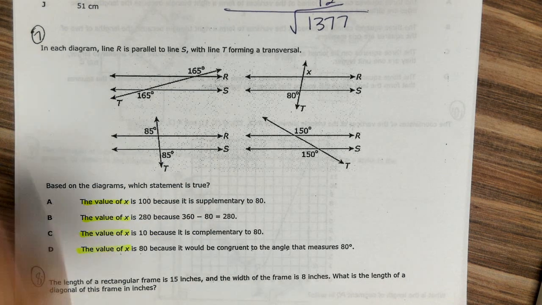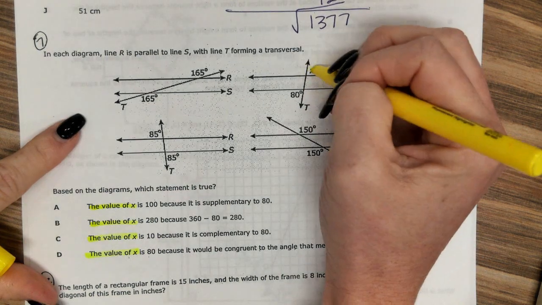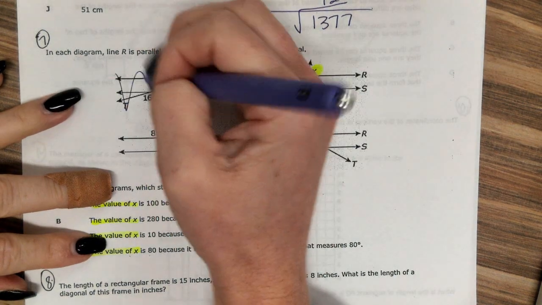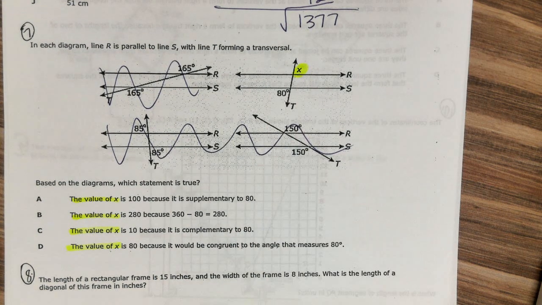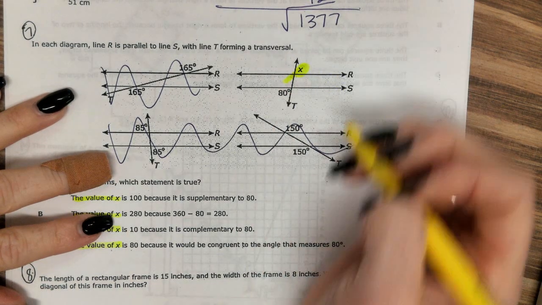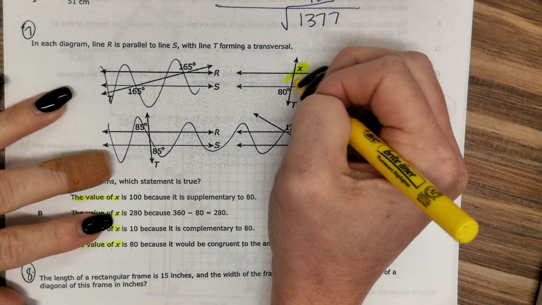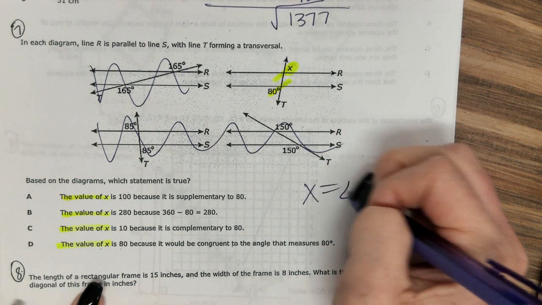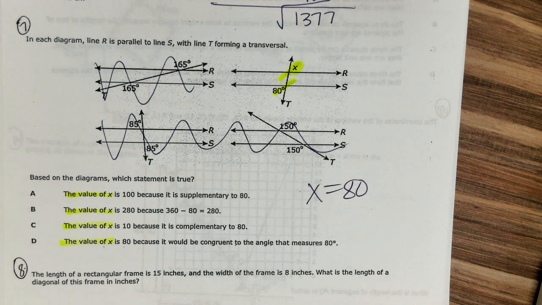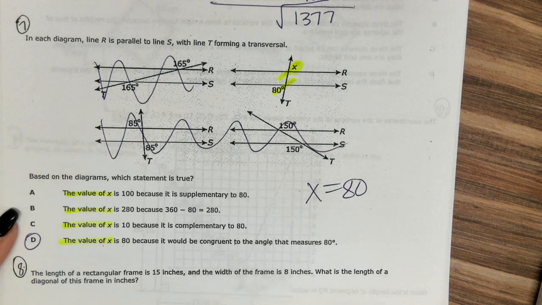The value of x. Where is x in this picture? So you did not need these pictures, correct? Yes or no? All right, so now x is either 80, because they gave me 80, or I have to subtract. So all I have to see is, is it in the same spot? So x and this are the same. Do y'all agree? And this is also the same. So is it the same as 80? Yes or no? So x equals 80. Do I care about the reasoning? No. Which one says x is 80? D.